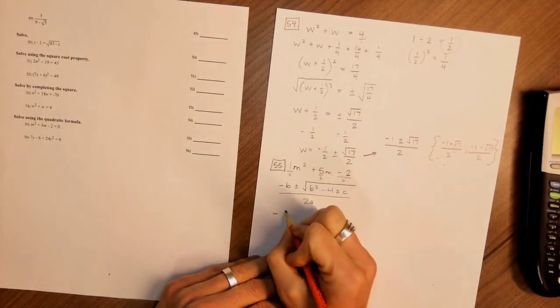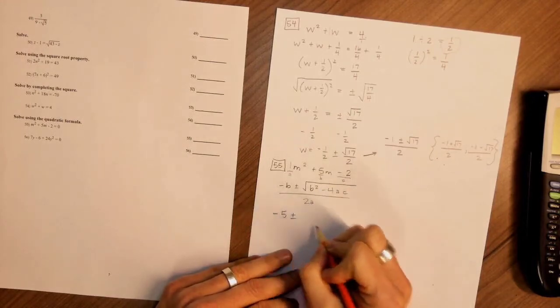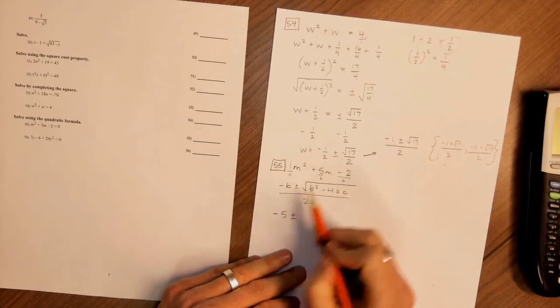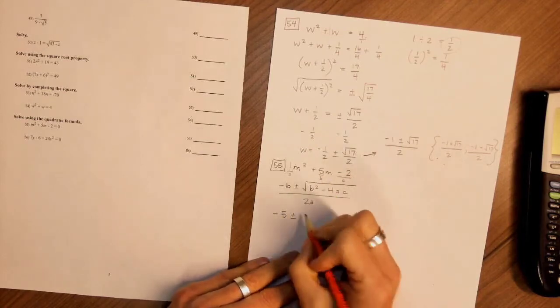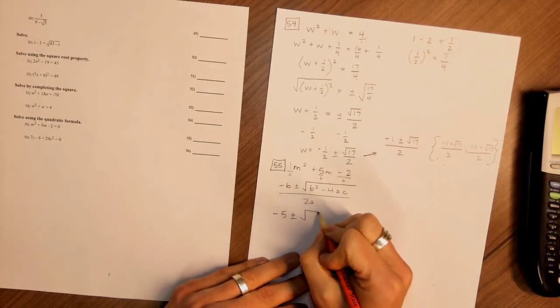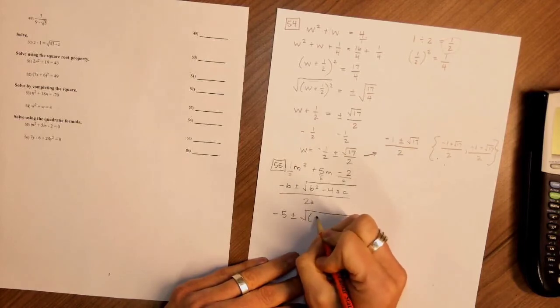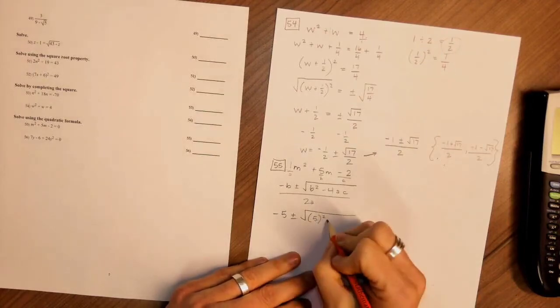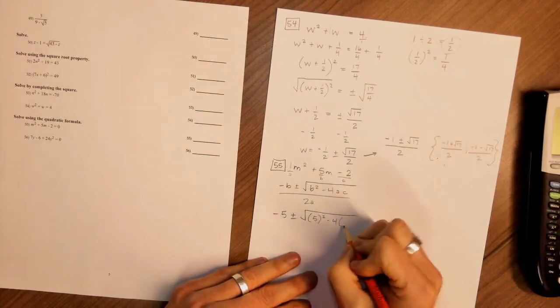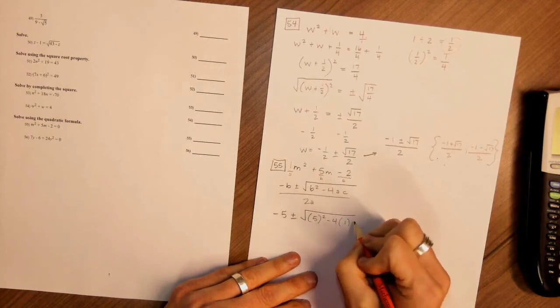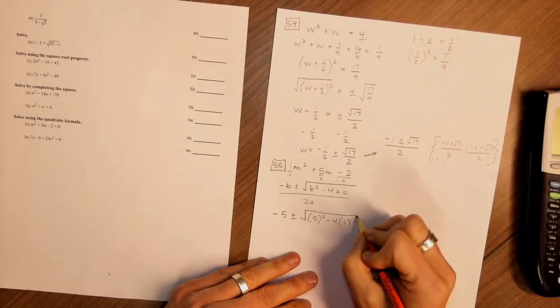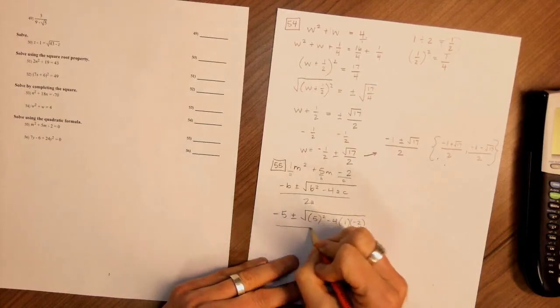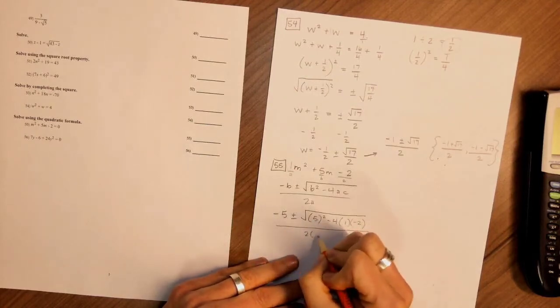So we get a negative 5 plus or minus, and that's a 5 that gets replaced there. And then we're going to do the square root of, sorry, not the square root, but the square of 5, minus 4 times 1 times negative 2. And this is all over 2 times 1.